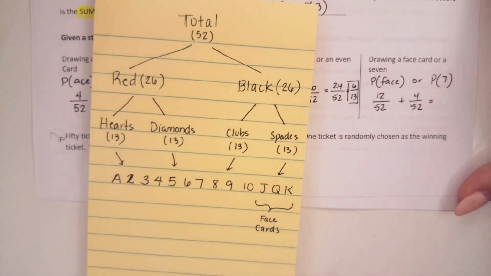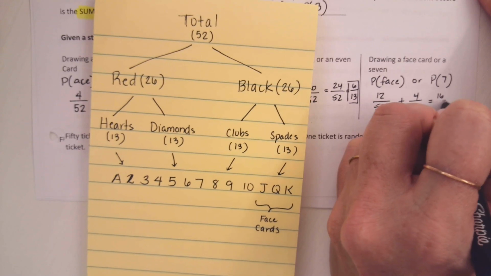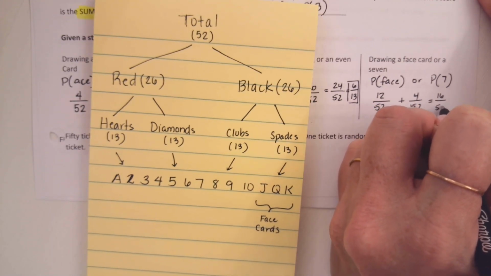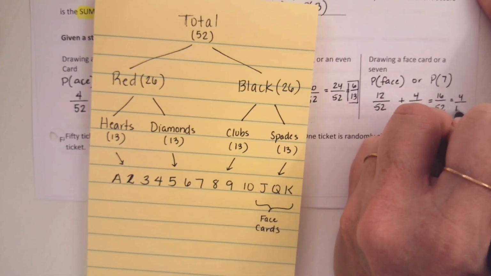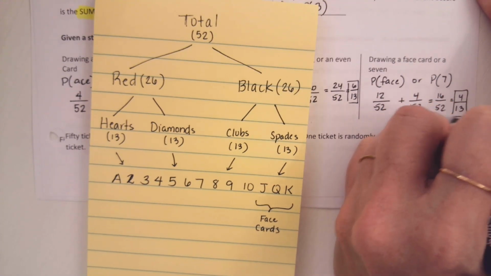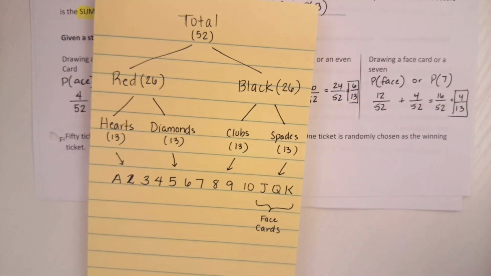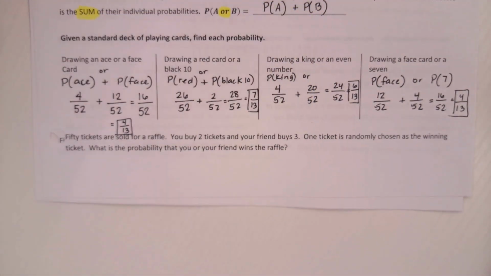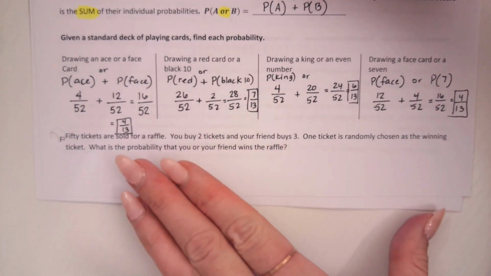Grand total, that would be 16 out of 52, which both are divisible by 4, which creates 4 out of 13. I know, sometimes you do end up with the right answer because sometimes your numbers are the same as the other numbers.